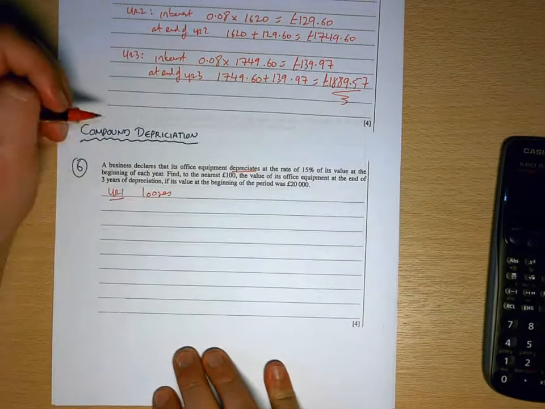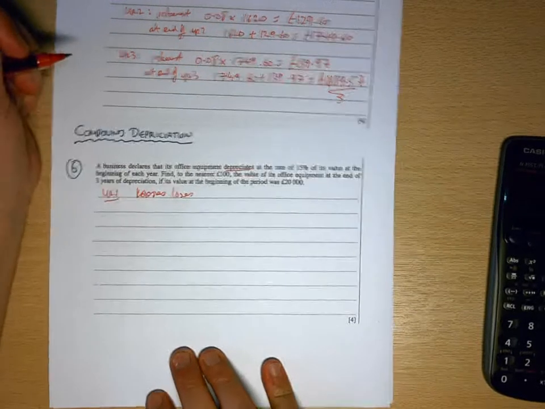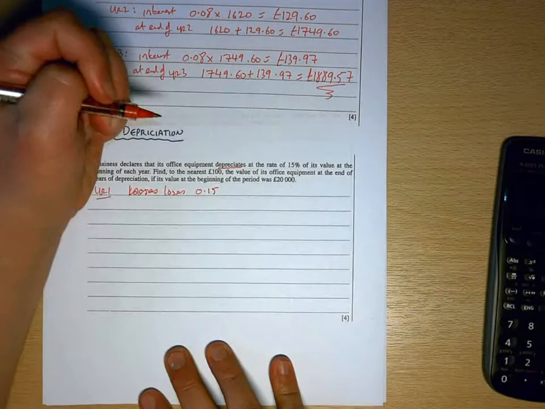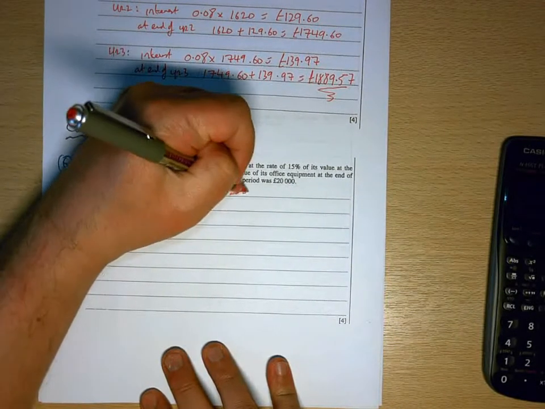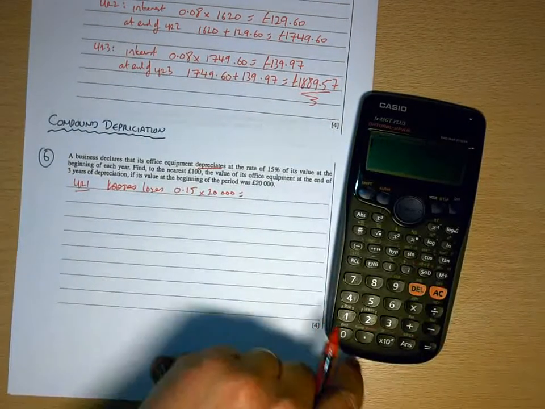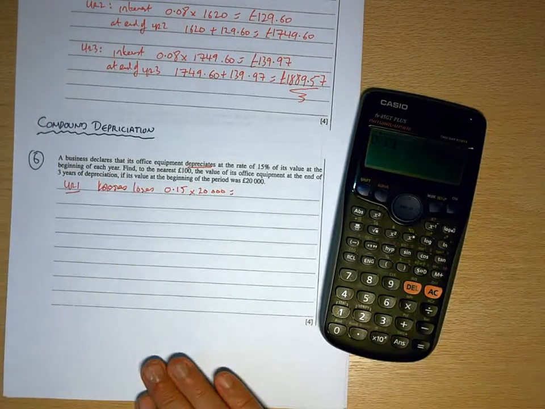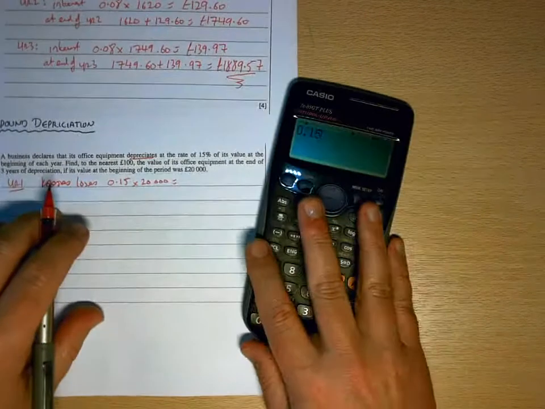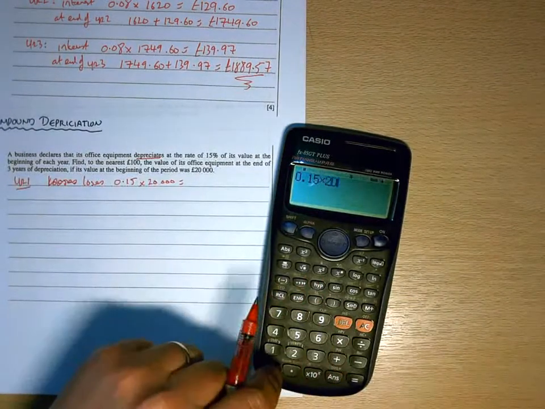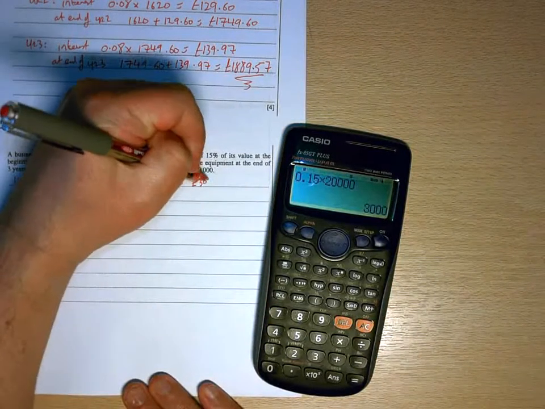So it's going to lose 15%, which is 0.15 times 20,000. So 0.15 times 20,000, £3,000 lost in the first year.